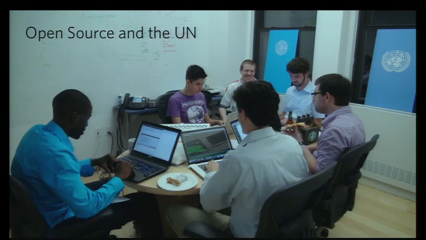So we're talking to those other organizations about what's needed and how we can best pool our resources to build the things that we all need. That's one of our code jams, by the way.